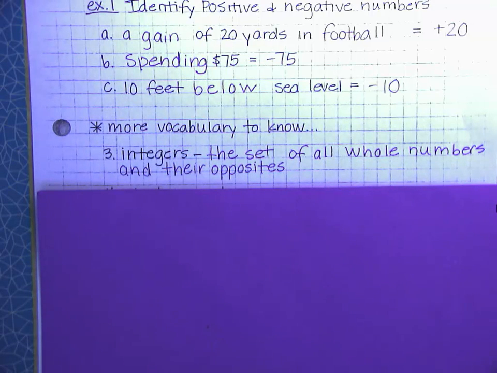Fractions would not be integers, and certain decimals would not be. Repeating decimals for sure would not be. It's got to be whole numbers.